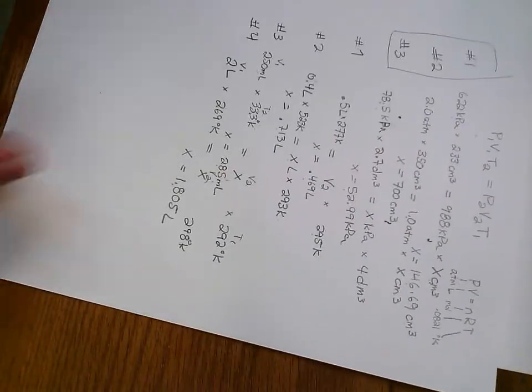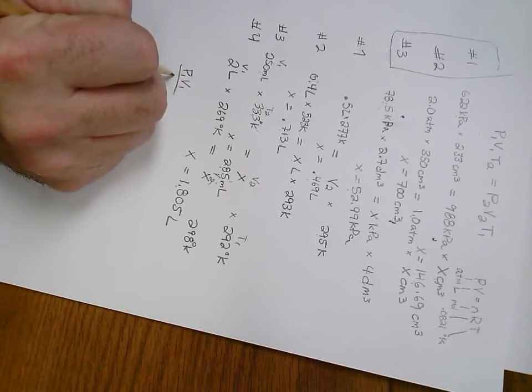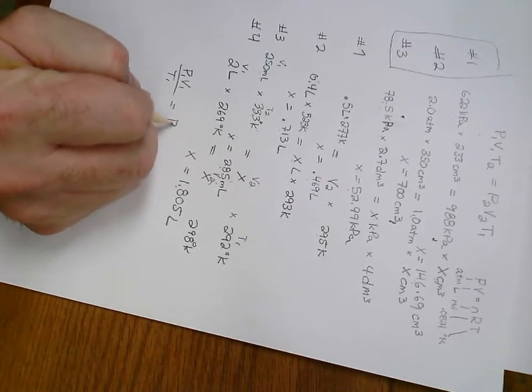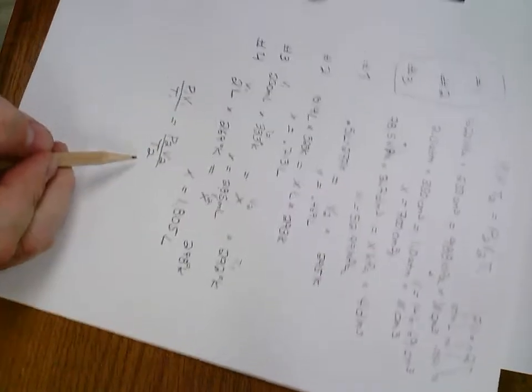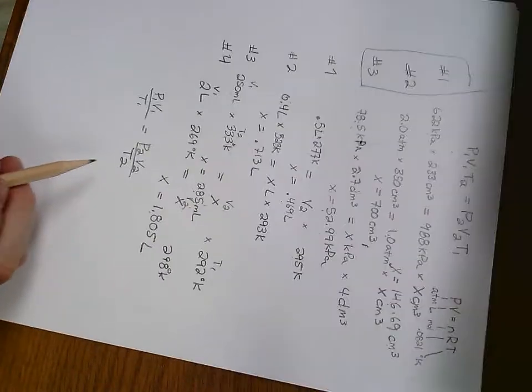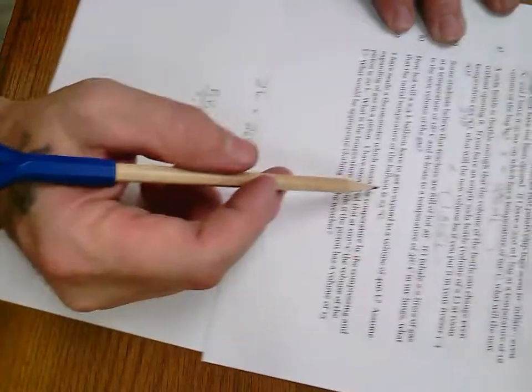All right, so we're going to solve the rest of them with the new and approved P1 V1 over T1 equals P2 V2 over T2. Because if you want to solve things that way, we can solve things that way. So let's do it. We're going to solve number 5.